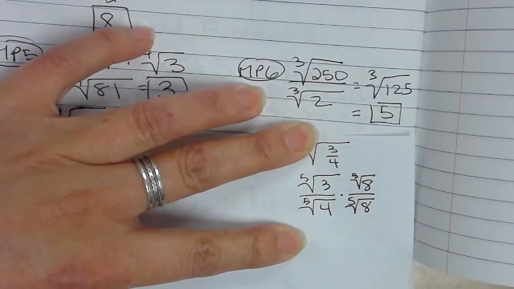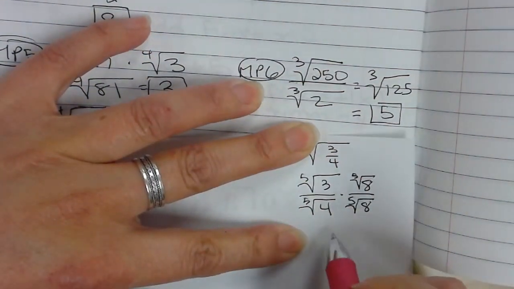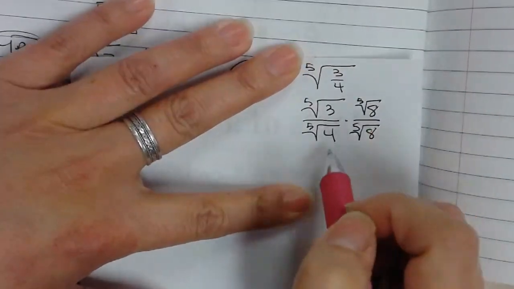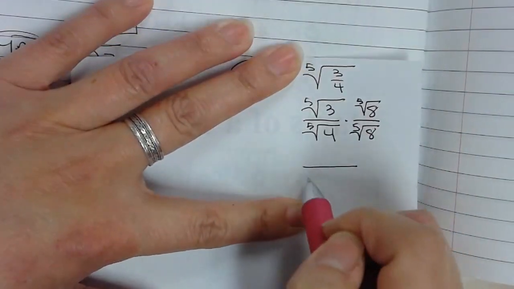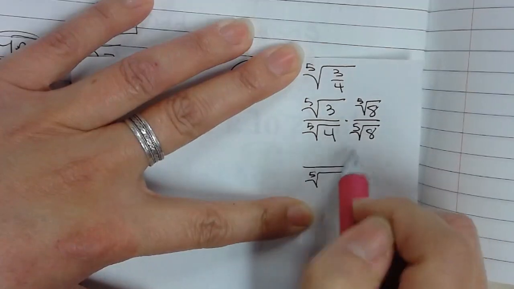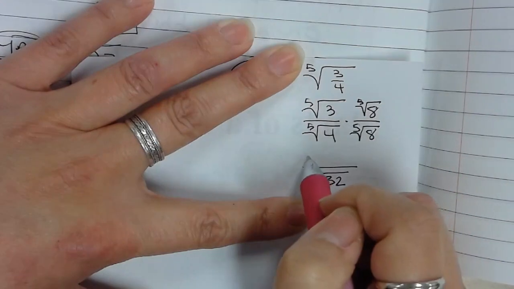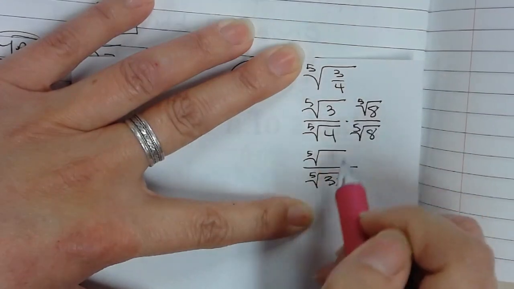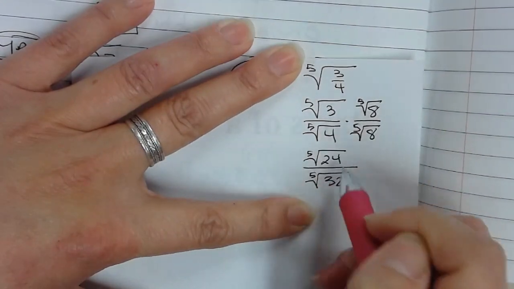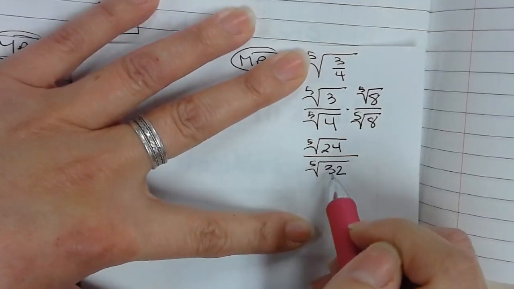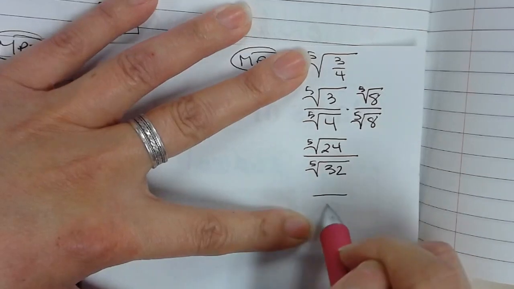Now the fifth root of 8, let's now multiply across. Let's do the denominator. 4 times 8 is 32. This is now the fifth root of 3 times 8, which is 24. From experience, hopefully soon enough, you'll know the fifth root of 32 is really 2.